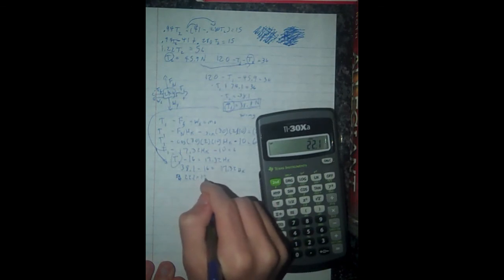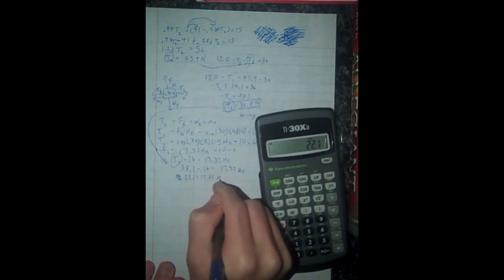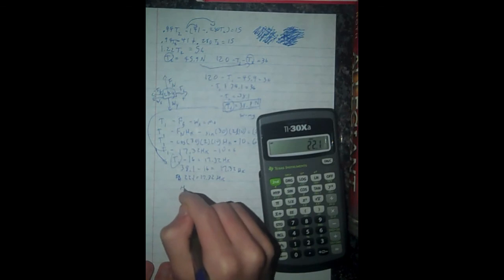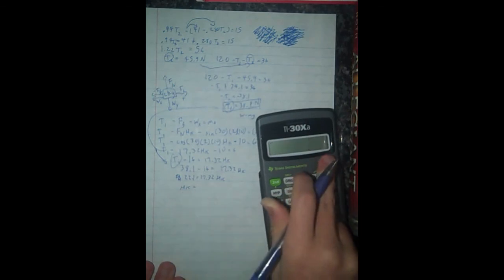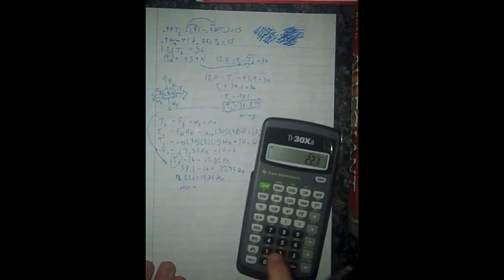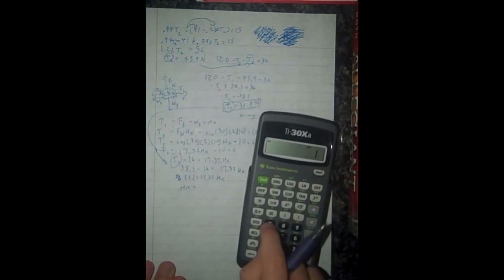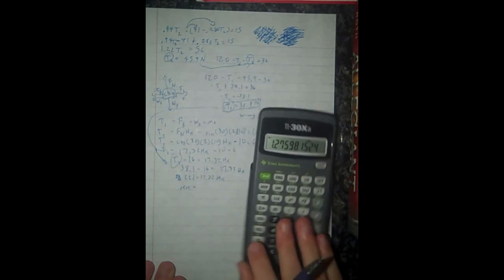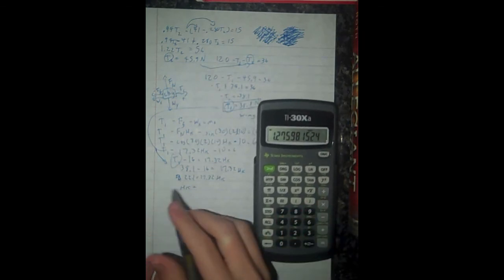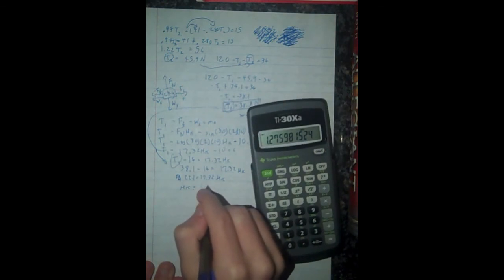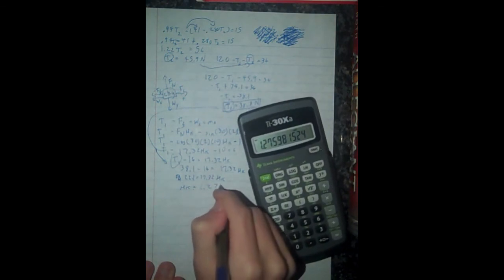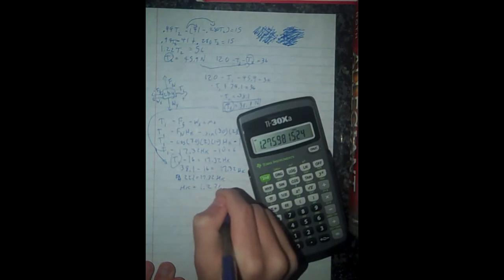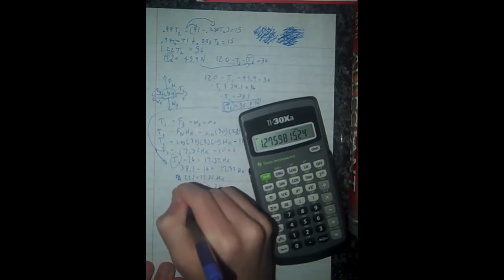That's equal to 17.32 times the coefficient of kinetic friction. So the coefficient of kinetic friction is equal to 22.1 divided by 17.32, which is 1.276. And my pen won't work.